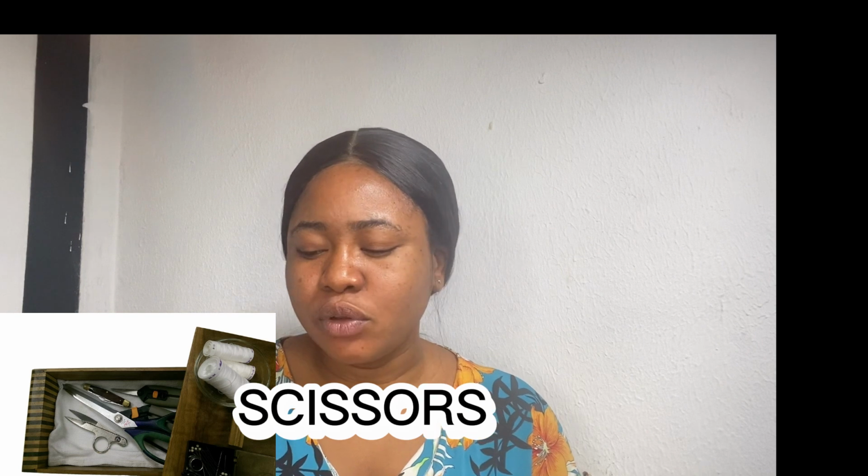Another sewing equipment you need to have handy is your scissors, and you have to specify them on what you want them to be used for. You have your paper scissors for your patterns. When you're making your patterns, you have to have your own paper scissors. My paper scissors is just like this, and I only use them for my patterns, on paper.